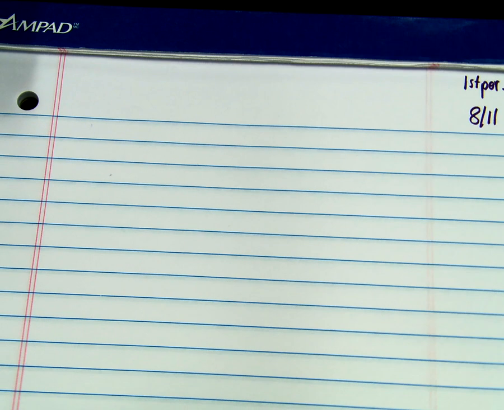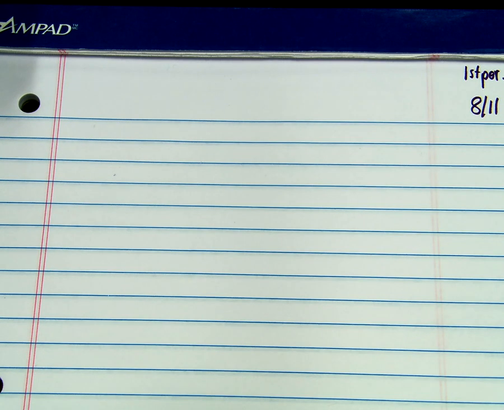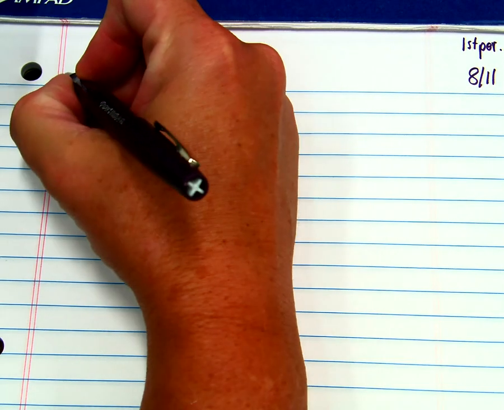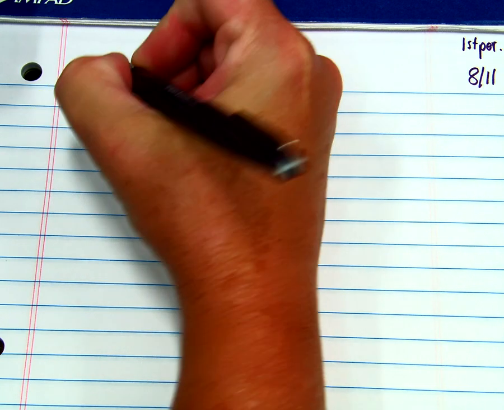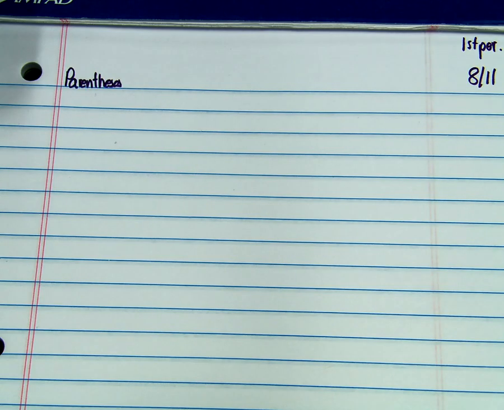What can you tell me about parentheses? Did anybody come up with an inaccuracy about parentheses? What'd you think of? If there's a parentheses inside of the parentheses, you have to do the one that's inside of the other parentheses. That is very true. That is an actual statement about parentheses. You're right. I wouldn't necessarily call it an inaccuracy. It just doesn't go far enough to explain that.